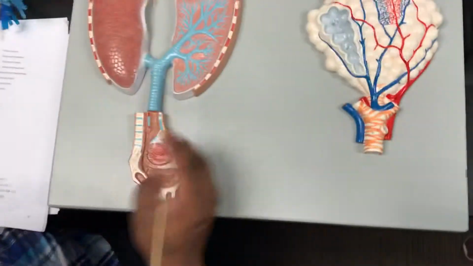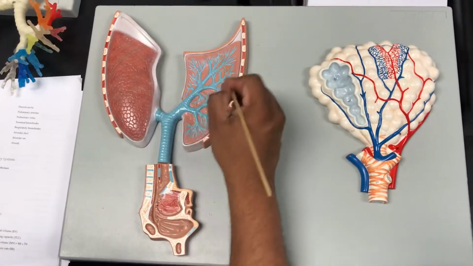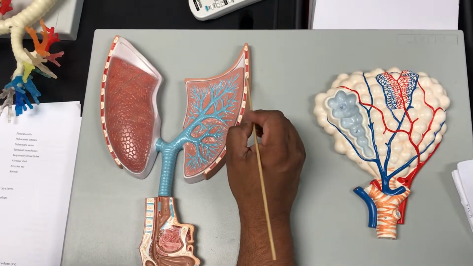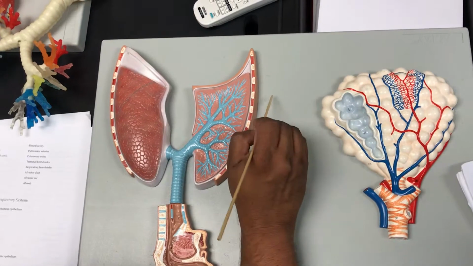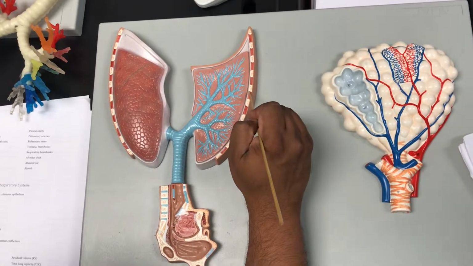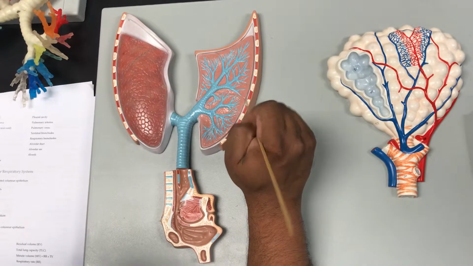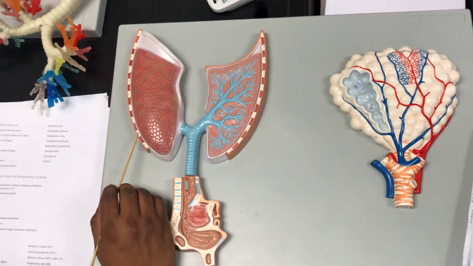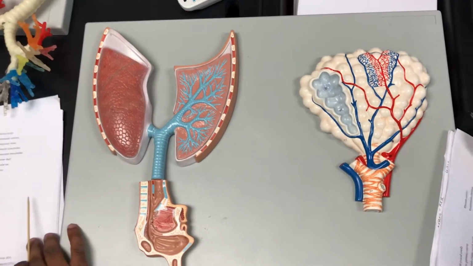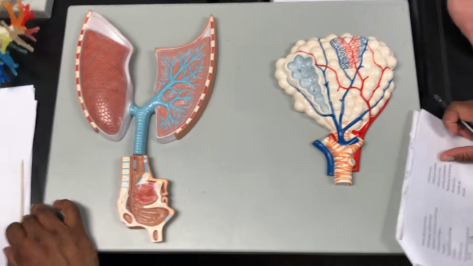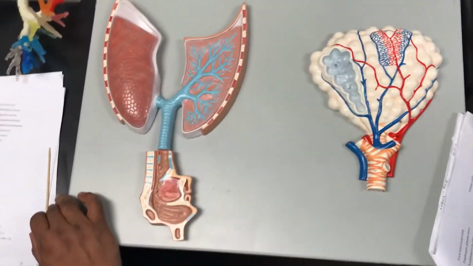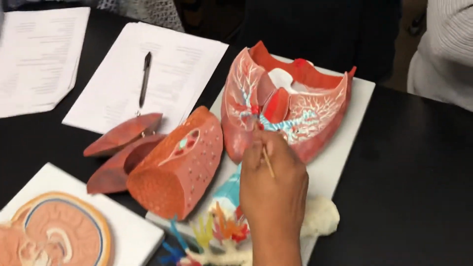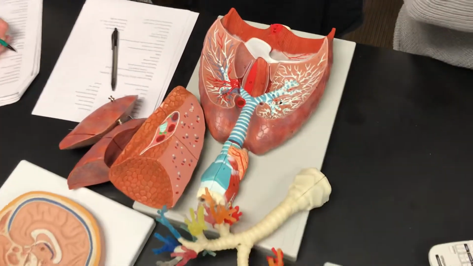Now this one asks the visceral and parietal, right? We say immediately covering the lungs is the visceral pleura. The parietal pleura interfaces with the body wall. This is the body wall. So this right here is the parietal. And this space here is the pleural cavity. Okay, beautiful. Okay, the next thing we asked to find is the pulmonary arteries and veins. Well, we know where that is, right? These are the pulmonary arteries and veins. Okay.